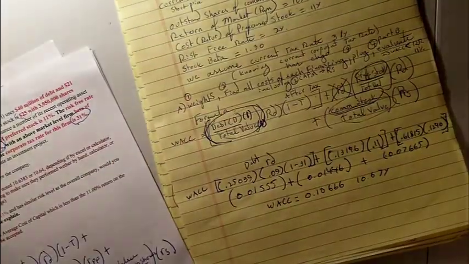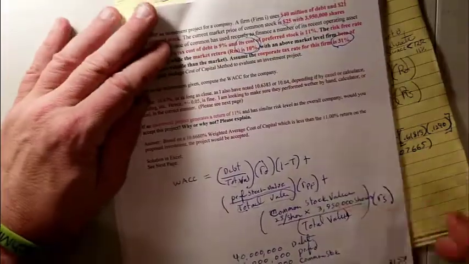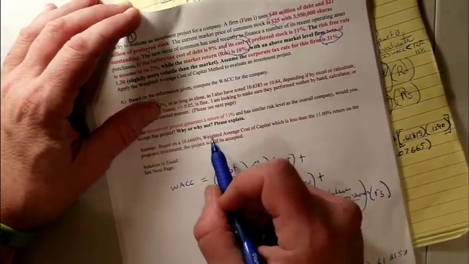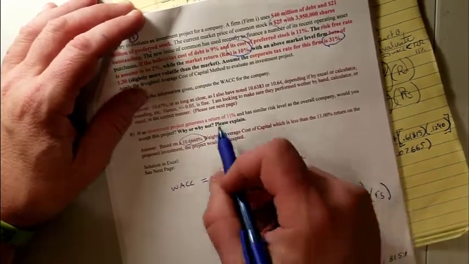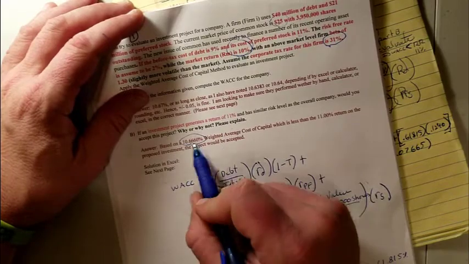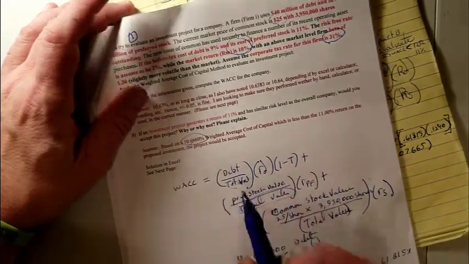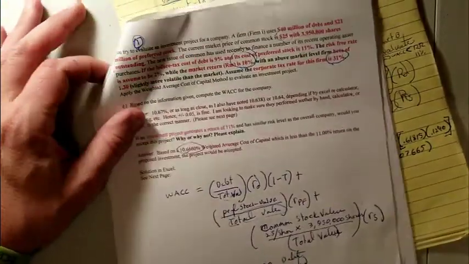Again, the question is, if the investment project generates a return of 11%, and the weighted average cost of capital is 10.67%, obviously the investment passes the test and surpasses the 10.67%. So we would accept the investment project. Okay, and that finishes up number 1 right there.